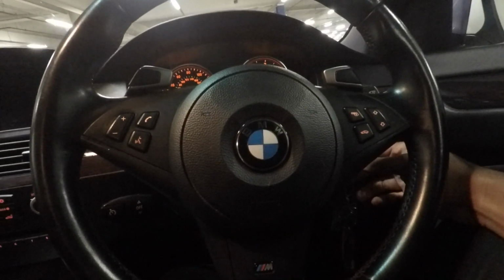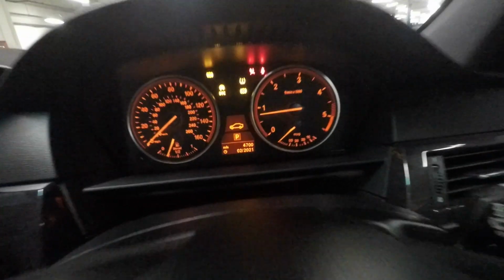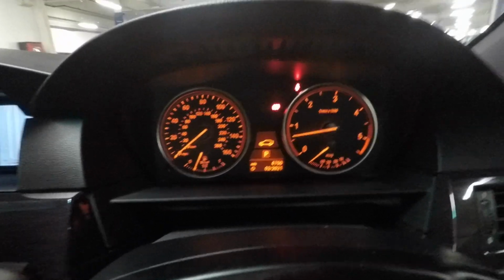Some seconds to reset. Let's see if the light comes on now. And there we have it, people. That is how to get rid of the light if you upgrade your indicator lights to LEDs.